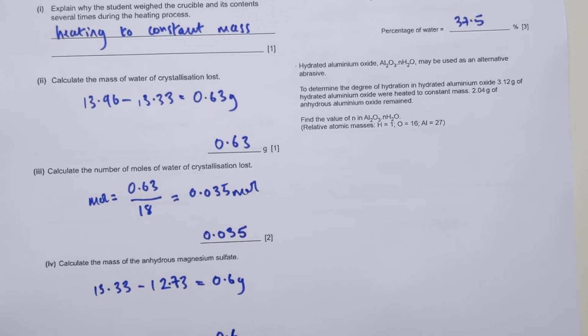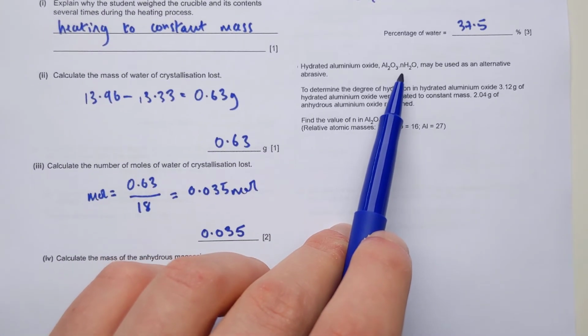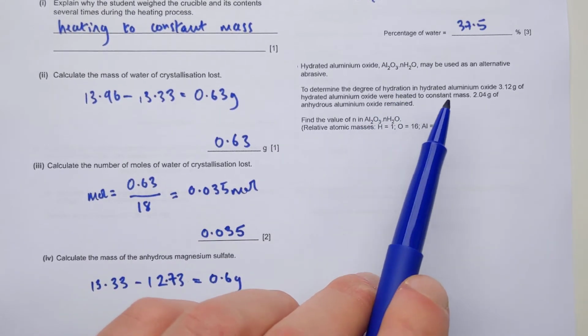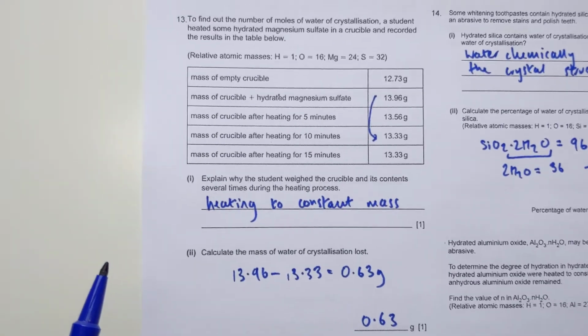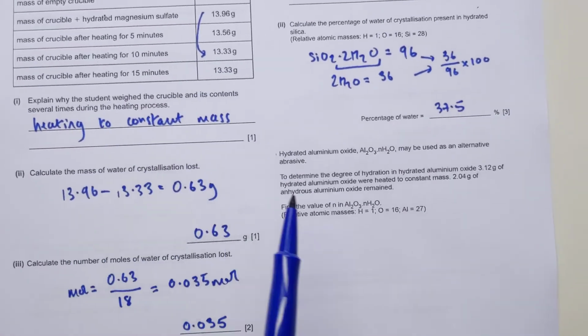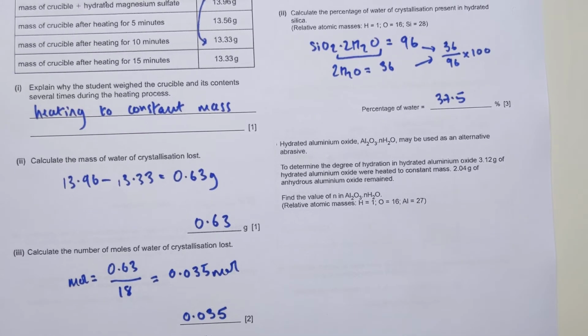Final question on this page, hydrated aluminium oxide doesn't give you a number of moles of water. You have to work out the value of N using this information. It's not as tricky as this one because they don't give you a wee complicated table to work out all the different masses. They actually give you the masses at the end just in one bit.